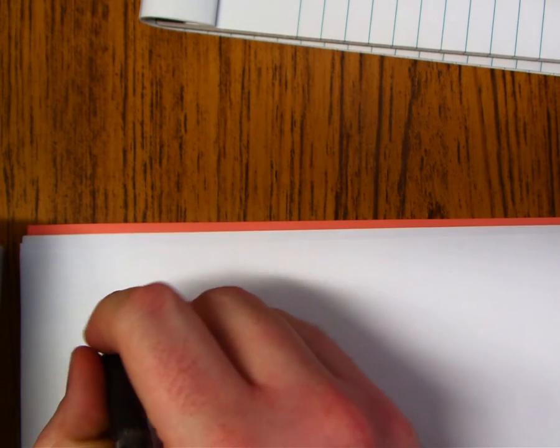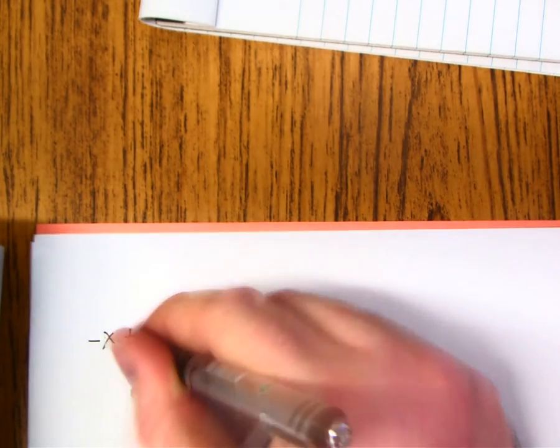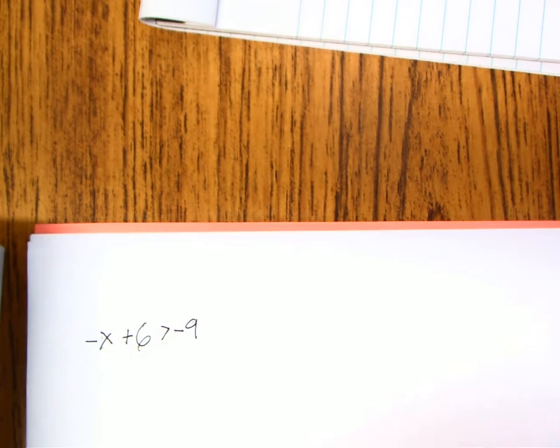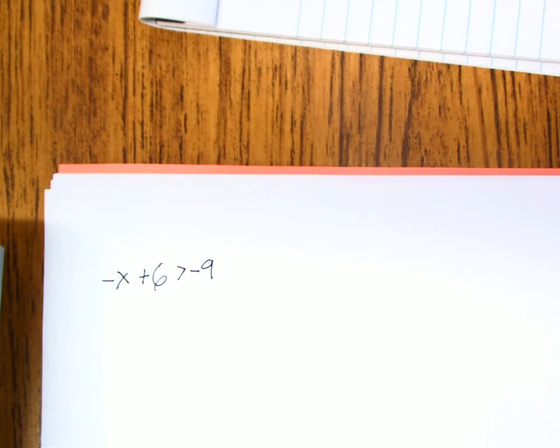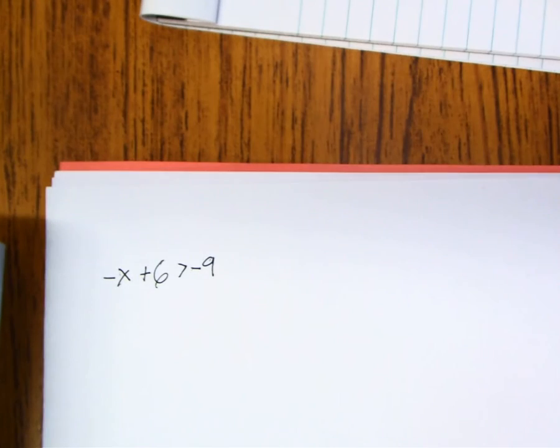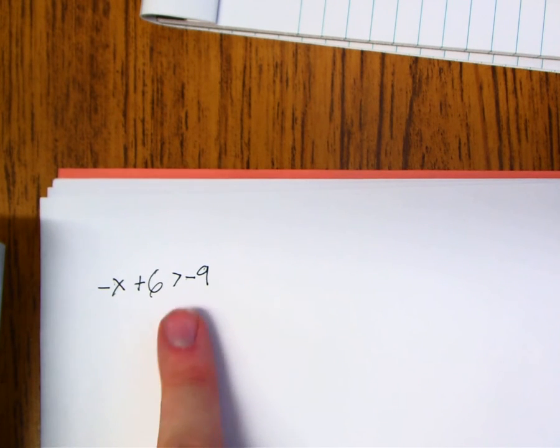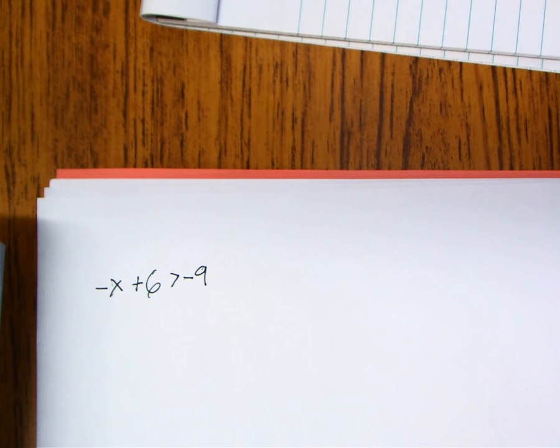Let's practice with a quick review on some inequalities that we've been working with. Let's try an example of negative x plus 6 is greater than negative 9. Now remember, a lot of times with inequalities, even though it feels like half the time we're trying to say what it isn't or give a bunch of different answers, we still treat it a lot like an equation. So we have our x term, and we have our plus 6, and then we have a negative 9 on the other side of our inequality sign.